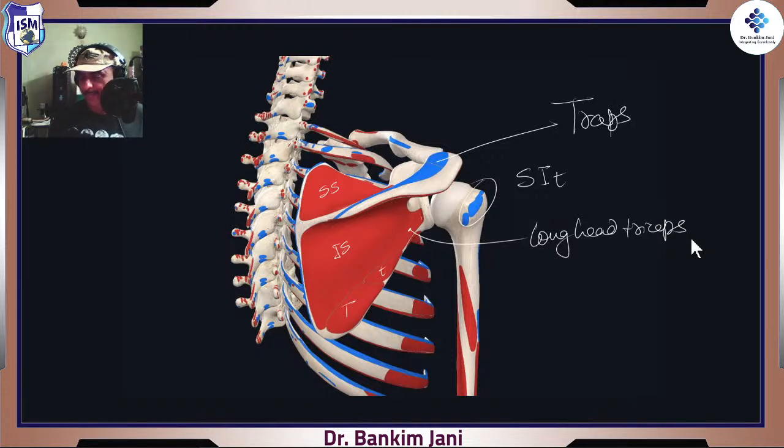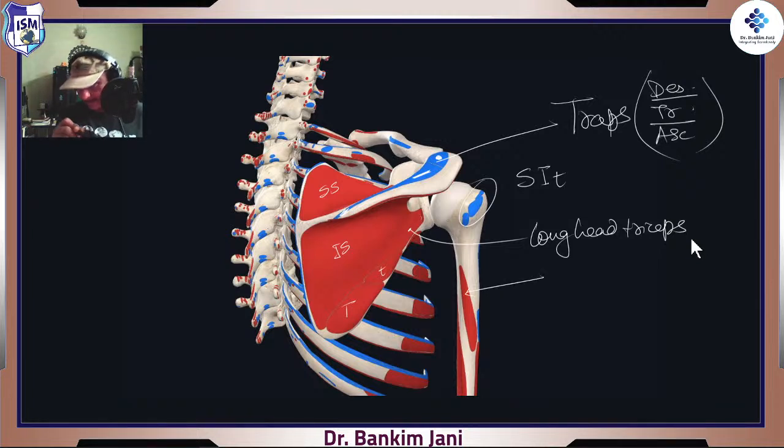And in traps, we were having descending fibers, transverse fibers, and the ascending fibers in that order, right? So here will be the descending fibers. These will be the transverse fibers. And over here, last portion, that would be the ascending fibers. How about this, right? This one, that would be the lateral head, right? Here it is, the lateral head, triceps.